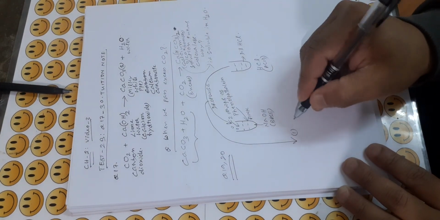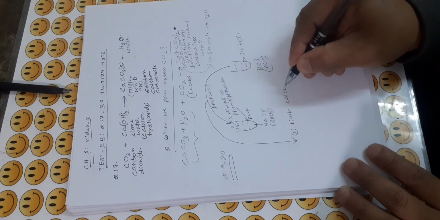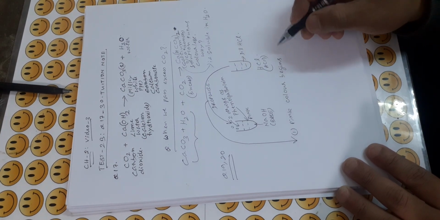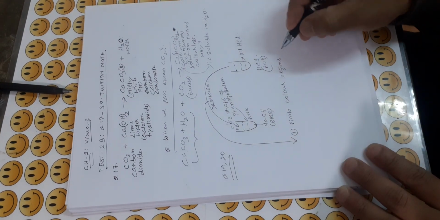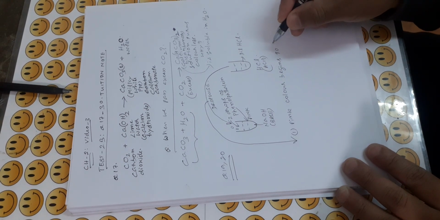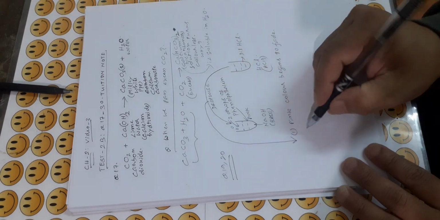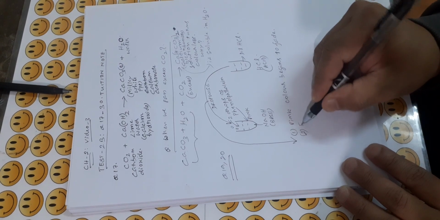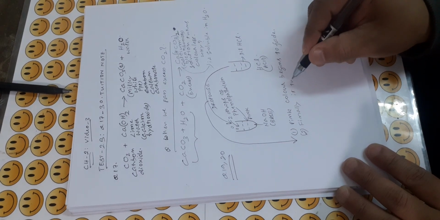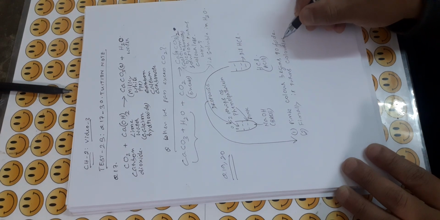Interesting. Number one, pink color begins to fade. I hope you're writing the same thing. The easiest way to learn is learn by doing yourself. So you better write, okay? Pink color begins to fade. Fade means the color begins to decrease, okay? Then finally it turns colorless. So continue to add drop by drop.